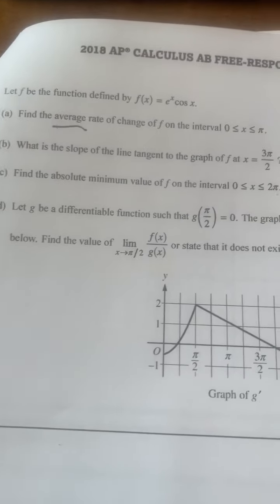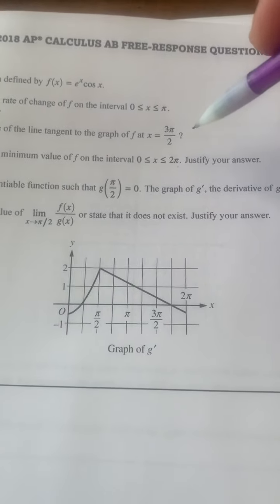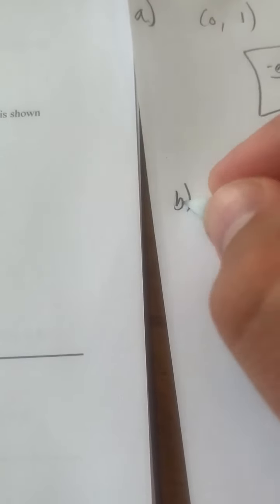Part B says, what is the slope of the line tangent to the graph at x equals 3 pi over 2? So that's just a fancy way of asking for f prime of 3 pi over 2.